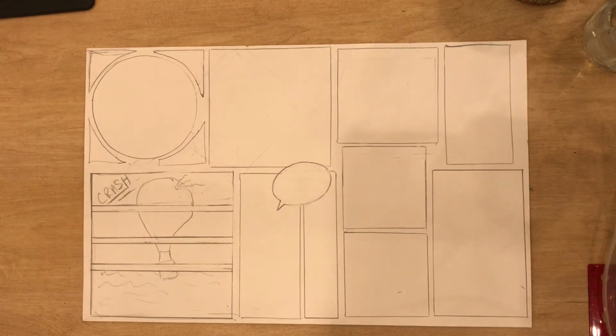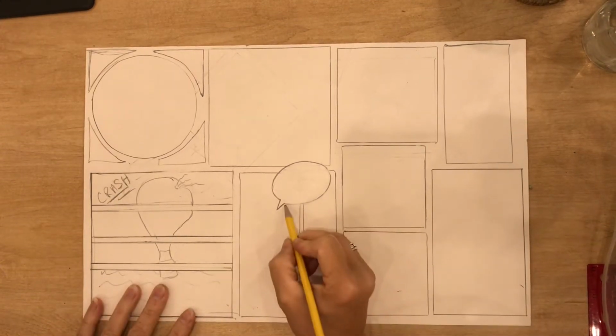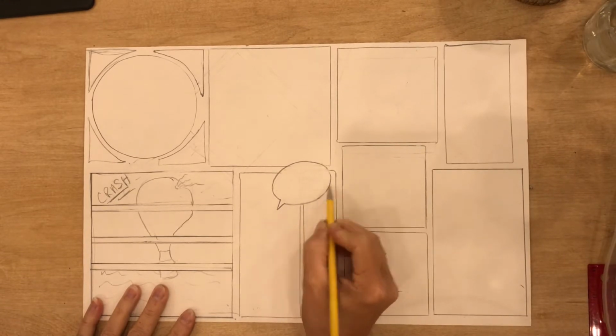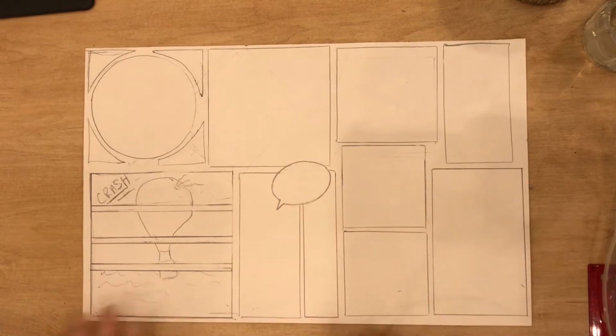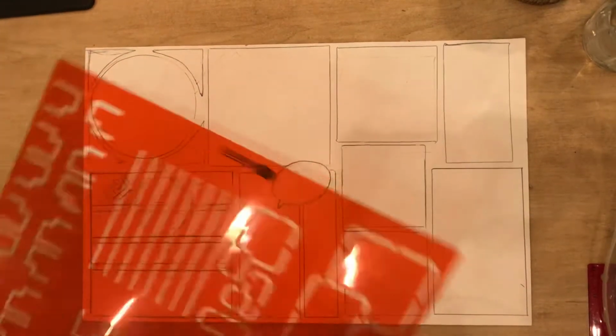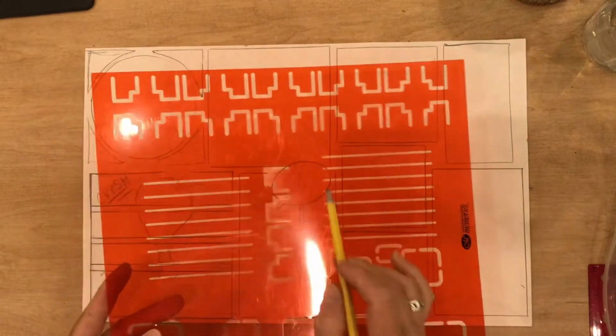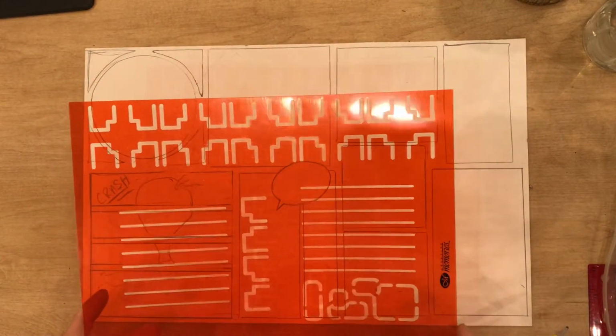Okay, adding guidelines for your word balloons. So I've created a word balloon, and there's two different ways that you can create guidelines. Now, if you're lucky enough to have one of these, this is from Creative Memories that I no longer do, and this kind of has some lines here that will help guide me.